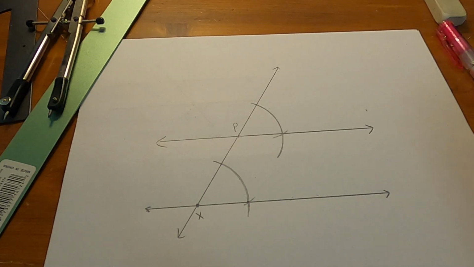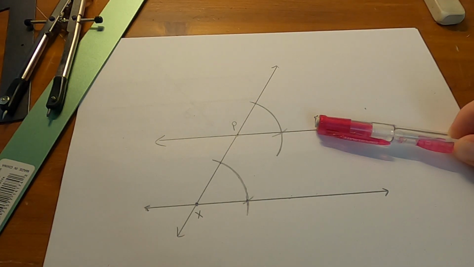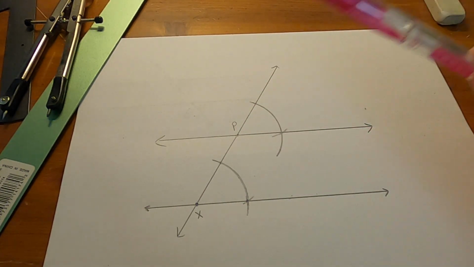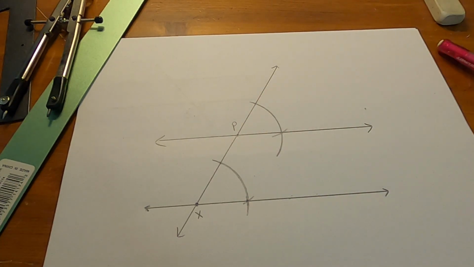So you have just created a parallel line through that point by copying over the congruent corresponding angles.